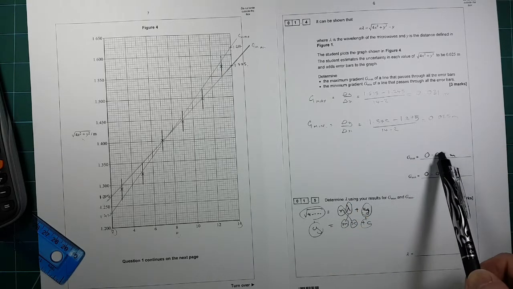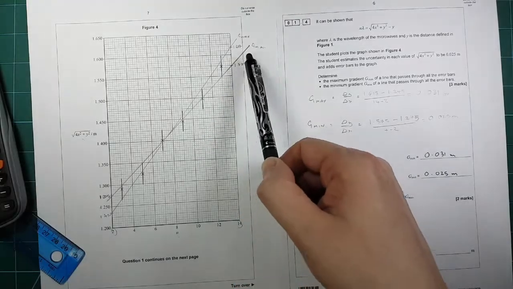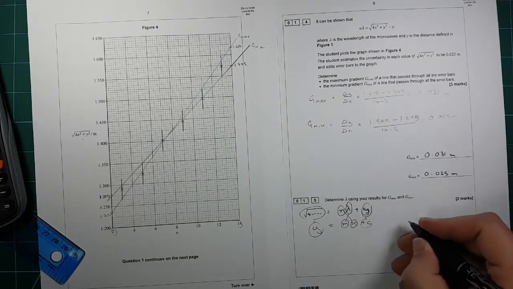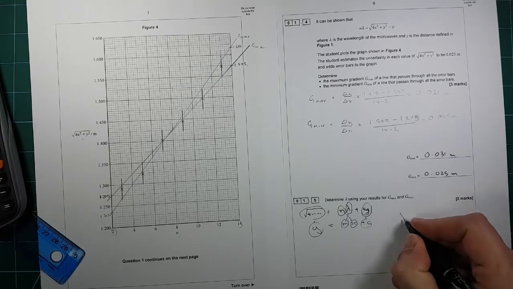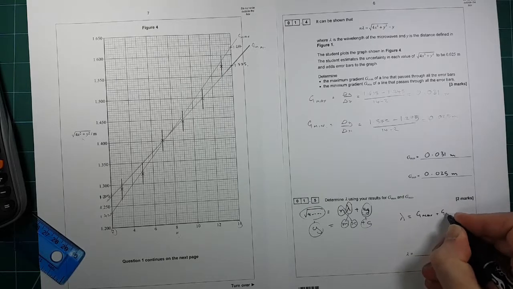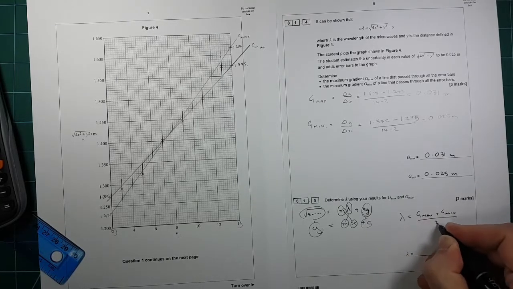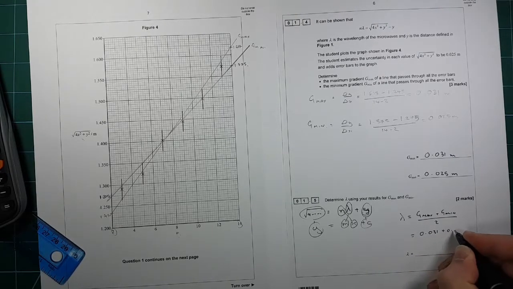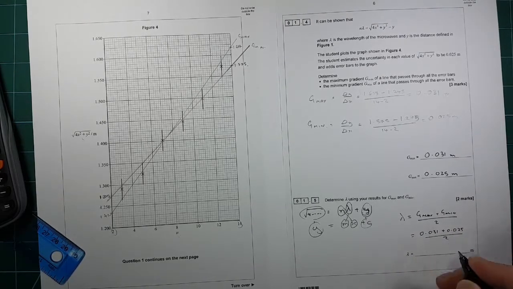So what we need to do is, we've got our maximum and minimum gradients, so we need to find the average of those in order to get the middle gradient. So lambda is equal to G max plus G min divided by 2. So that's 0.031 plus 0.025 divided by 2.